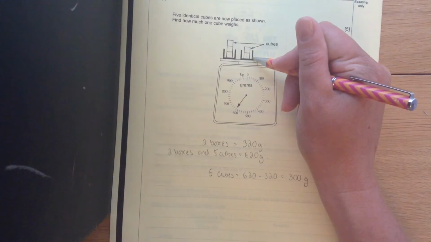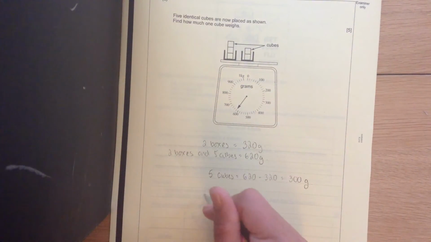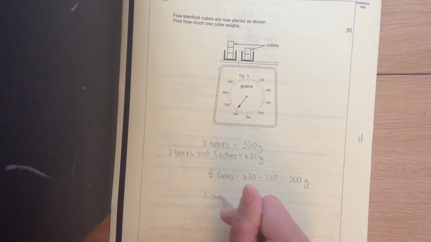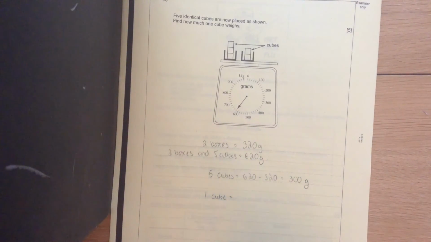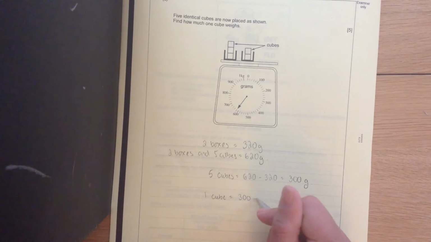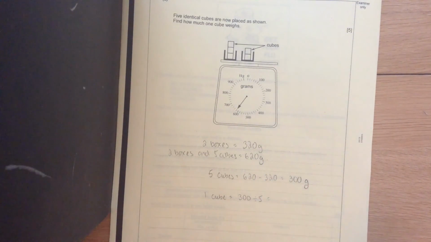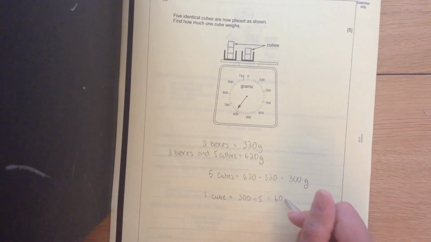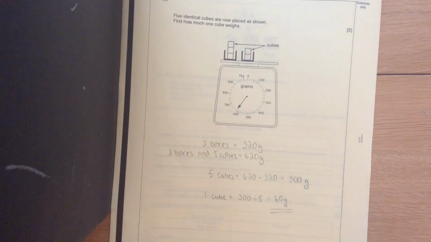Alright, we've got 160 and 160, so that's 320. And then all of these 5 weigh 300. And we want to know what 1 cube weighs. So 1 cube, well, if 5 weigh 300, we've got to divide that by 5, haven't we? To find out what 1 is. So 1 weighs 60 grams.